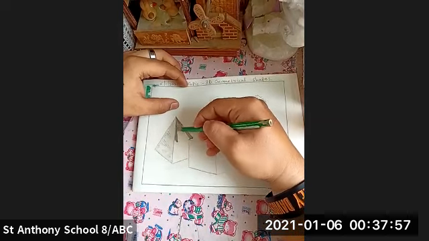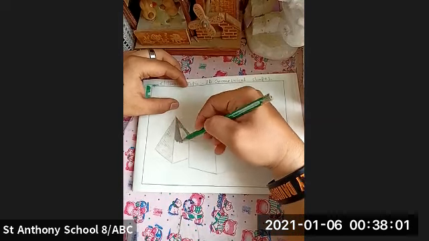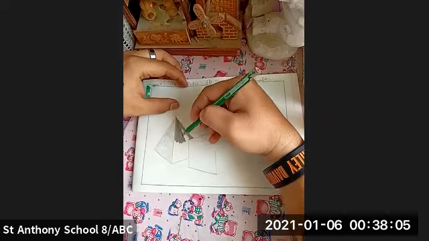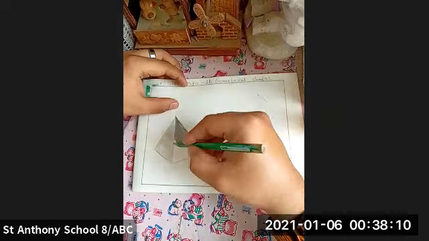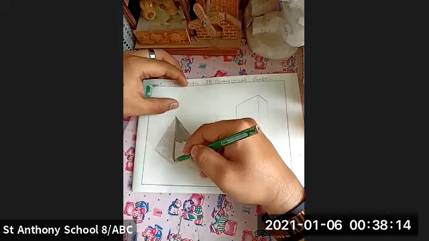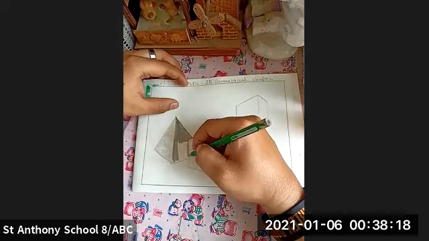So you have to use the pencil. You press the pencil, so you will get a dark tone over here in this way. Yes, this way you have to do it.